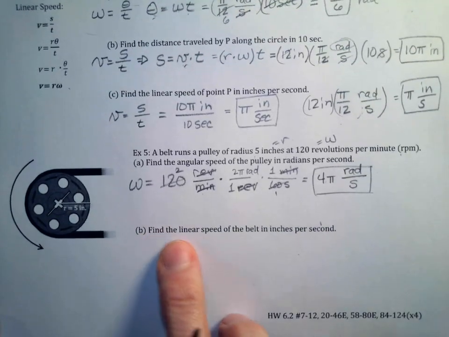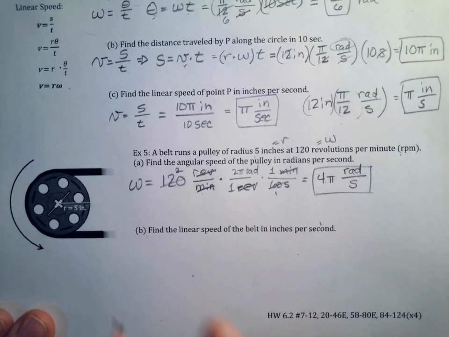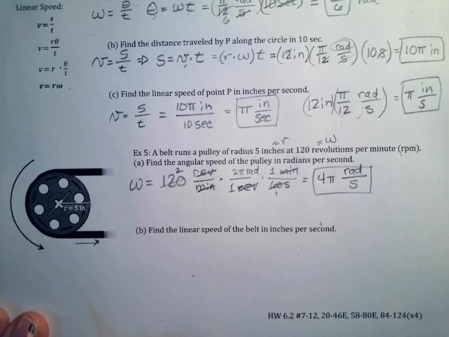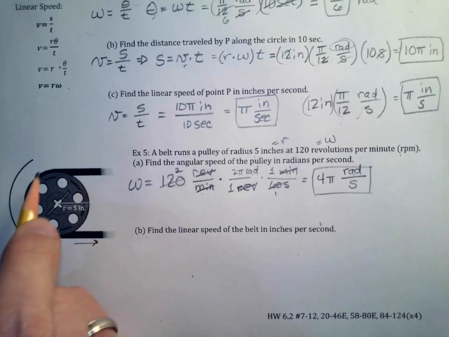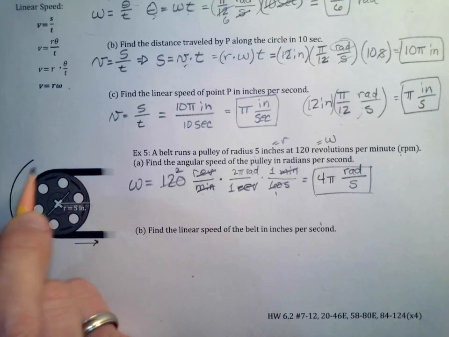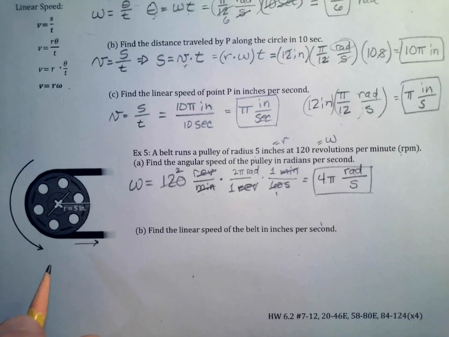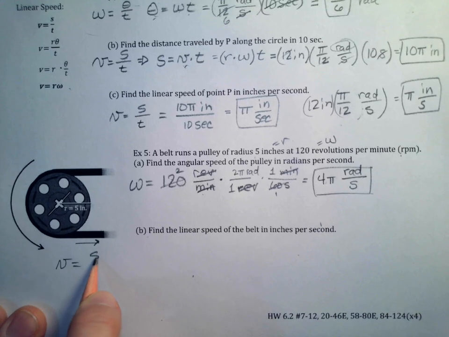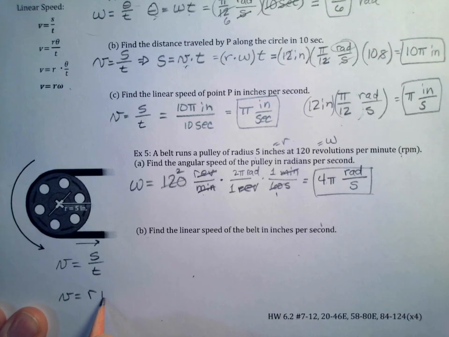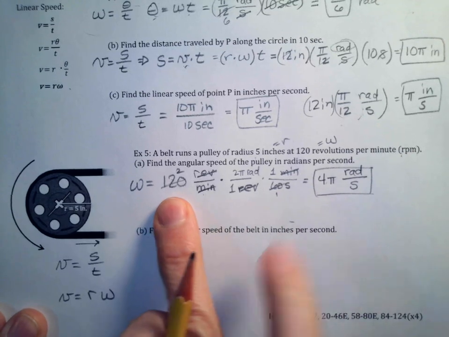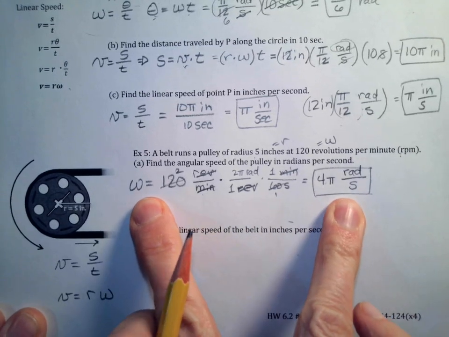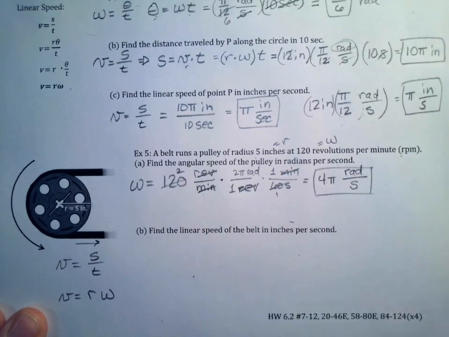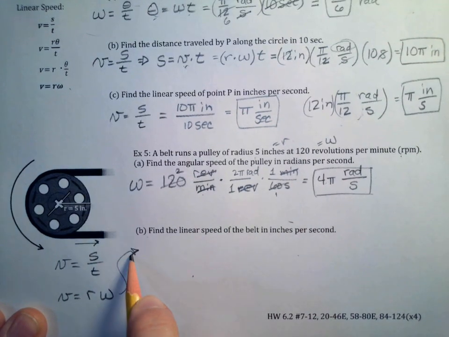All right, find the linear speed of the belt. So how fast is this thing moving as linear speed, or what's the arc length divided by time, right? So we want v. So v is equal to s over t. But v is also equal to r omega. We already have our omega up above with the correct units. We have to have it in radians. So it seems like that would be the one we would use.